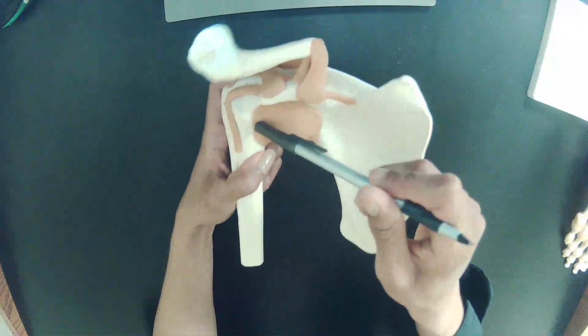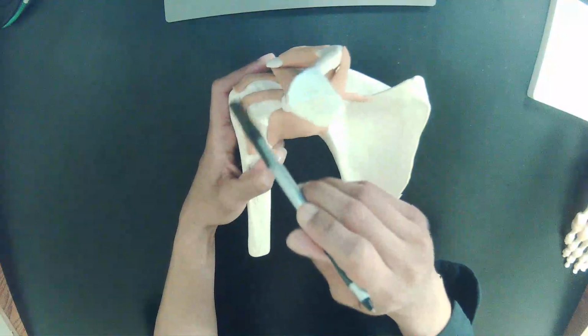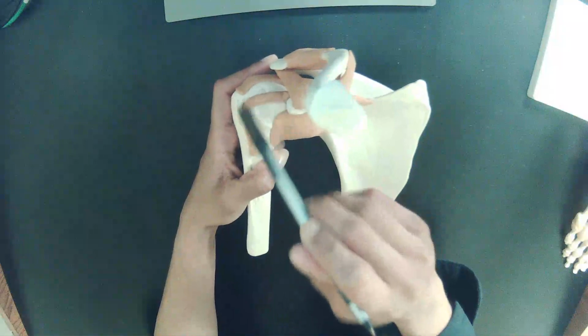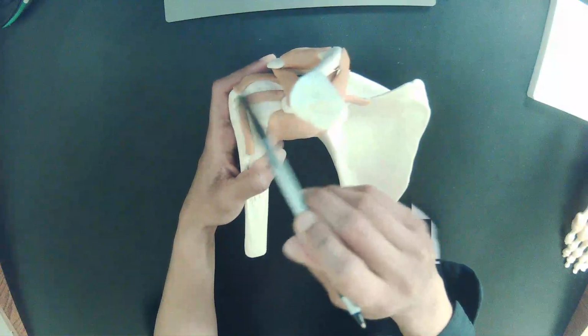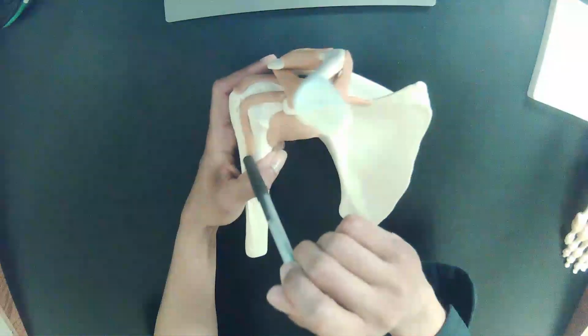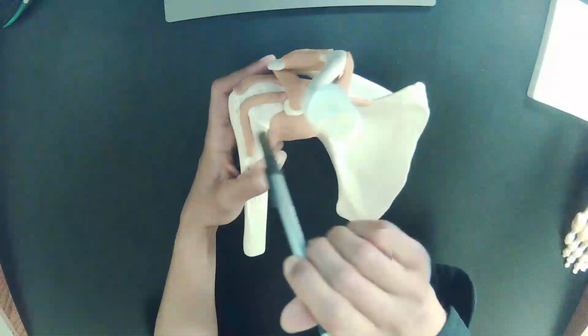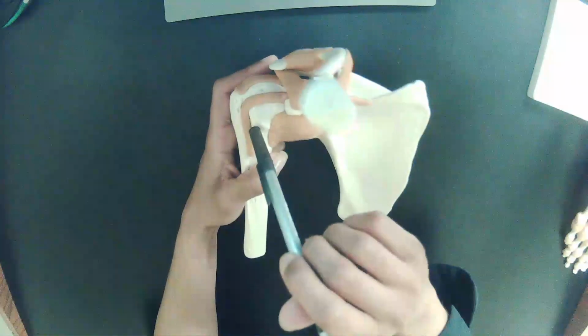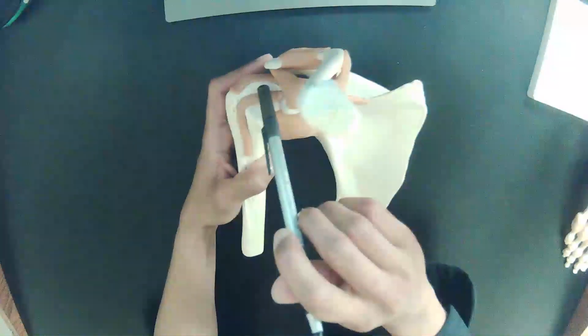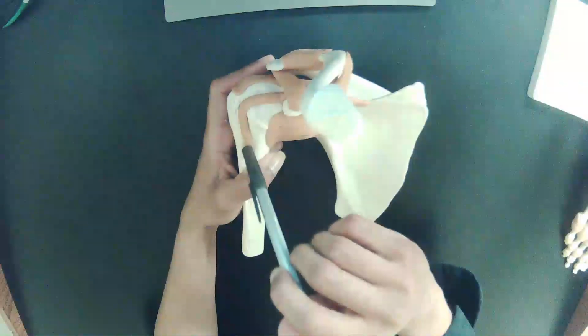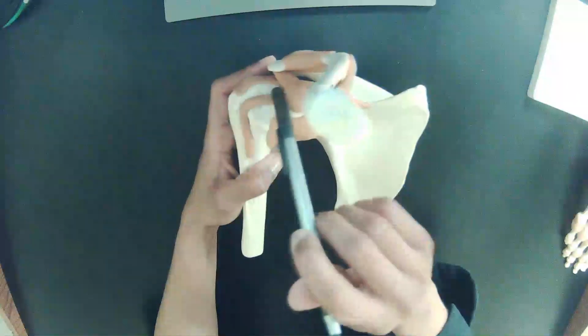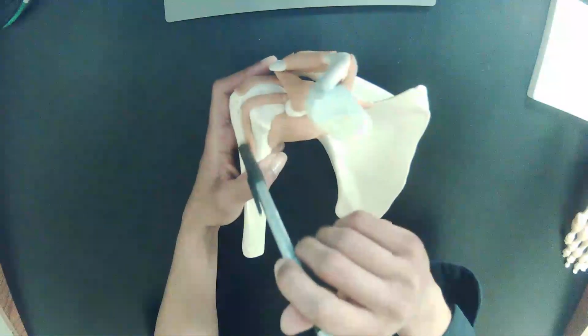Now, we also have this tendon that is called the biceps brachii tendon. So this tendon right here is going to be passing through the bicipital groove that is between the greater tubercle and the lesser tubercle of the humerus. And it's important because we have the biceps brachii muscle attaching to this tendon.